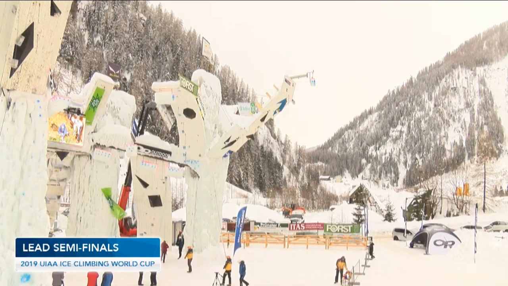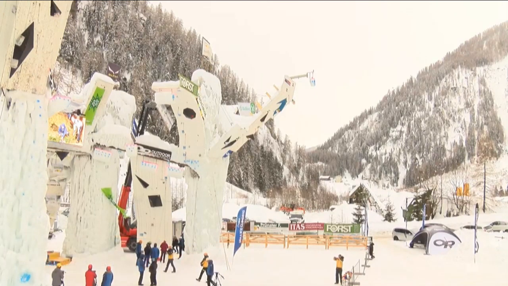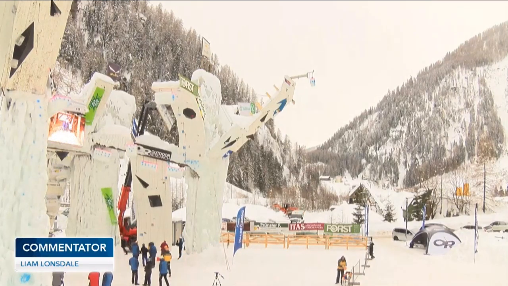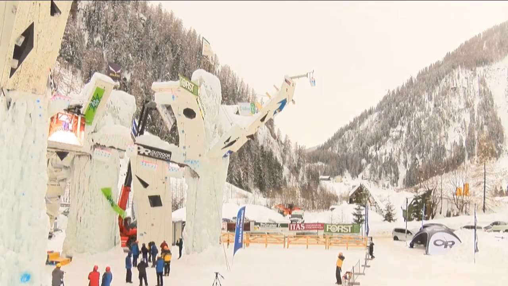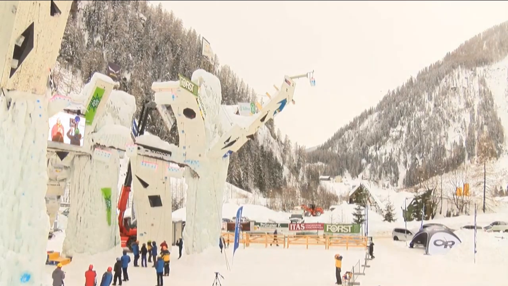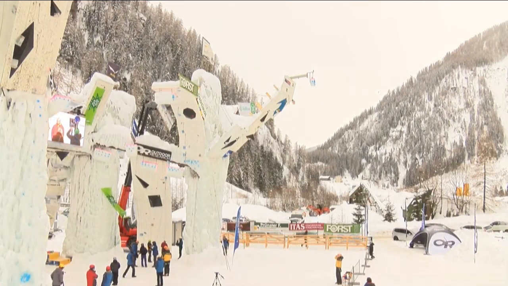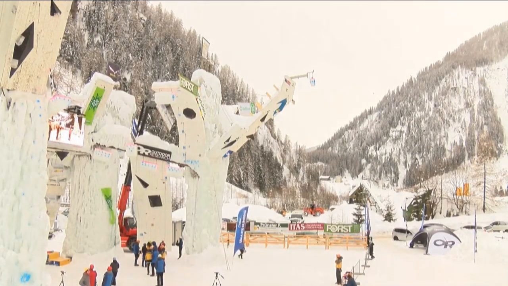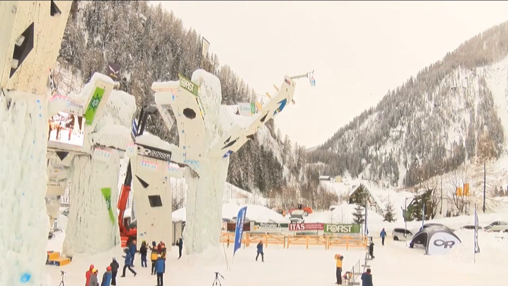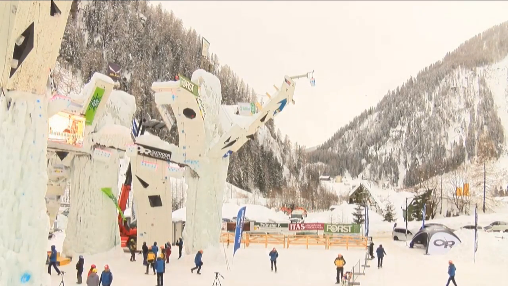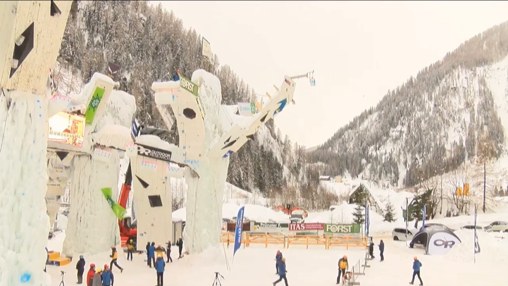Just to introduce myself, here at the lead semi-finals, my name is Liam Lonsdale. I have been with you all season and will be with you for the rest of the season on the Ice Climbing World Cup Tour. As I said already, we're in our fourth round. Last week we were in Switzerland, the week before China, and the week before that South Korea. Next week we'll be in France, and the following week we will be in Denver, Colorado, in the USA.